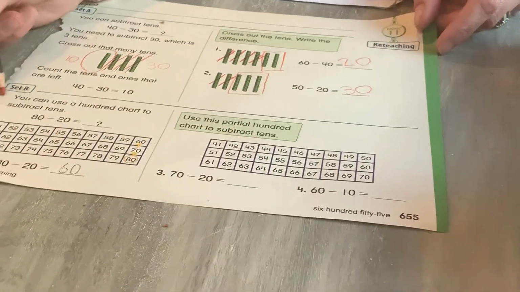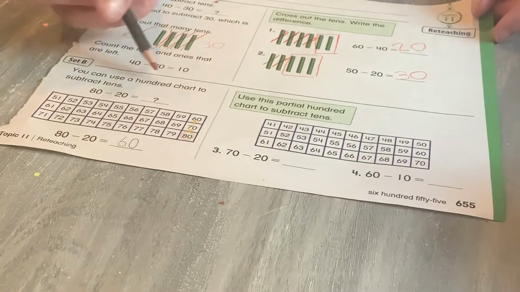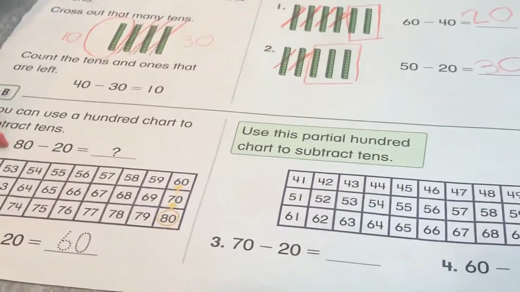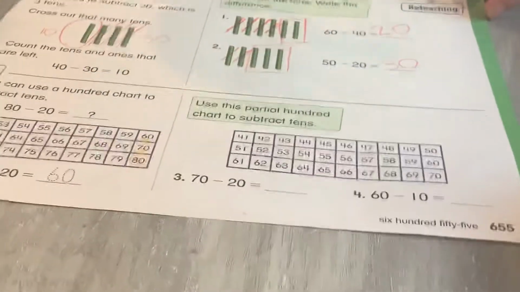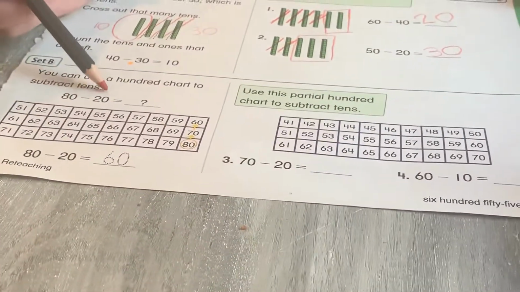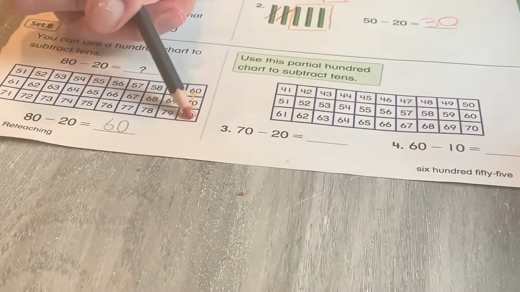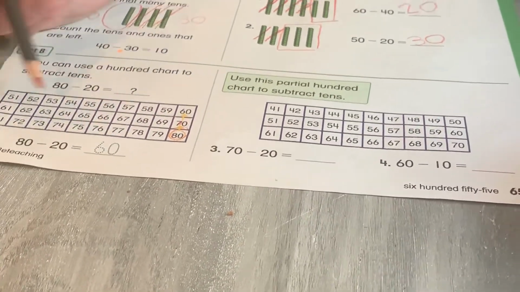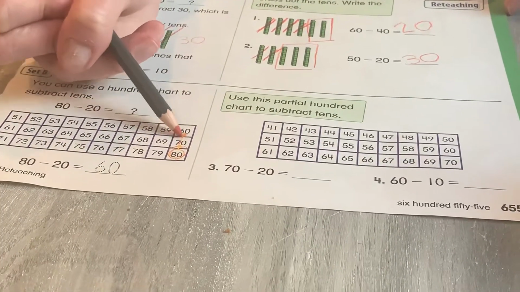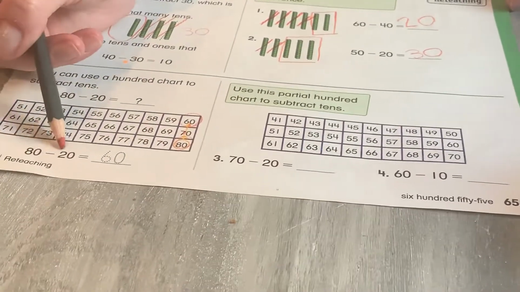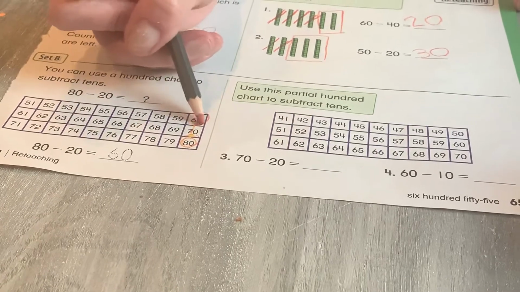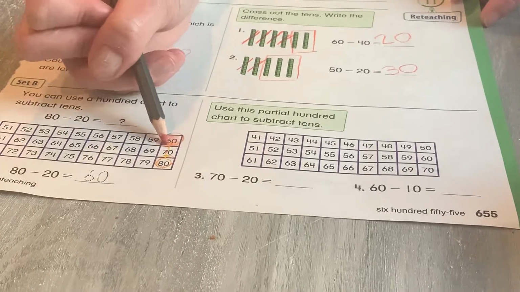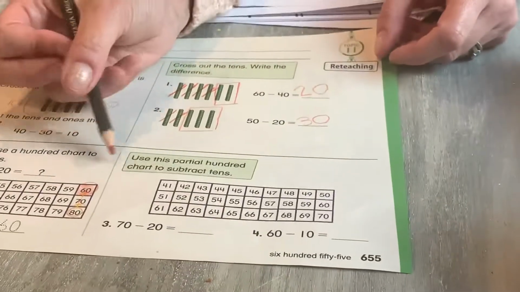All right, look here. This says you can use a hundreds chart to subtract tens. Remember, we find the bigger number and then we have to count up. So this says 80 minus 20 equals, I start at my 80 and there's 20. So that's 1 ten up, which is 70, and 2 tens up, which is 60. So 80 minus 20 equals 60. Thumbs up if you're getting this so far. All right, awesome. Let's look at the next one.